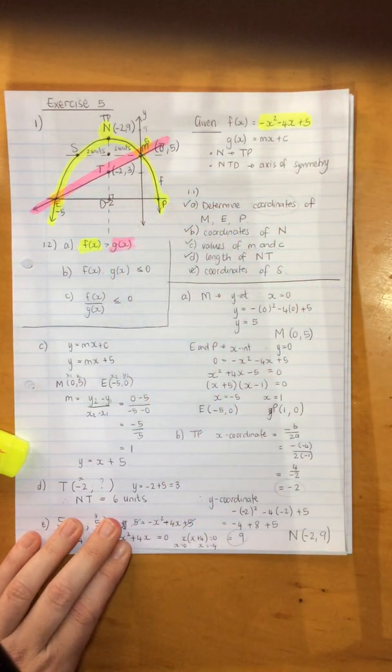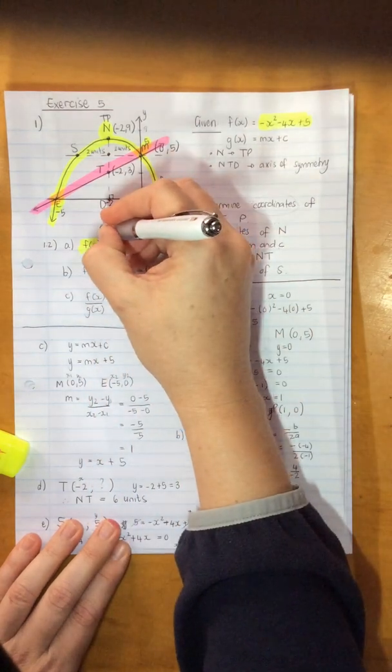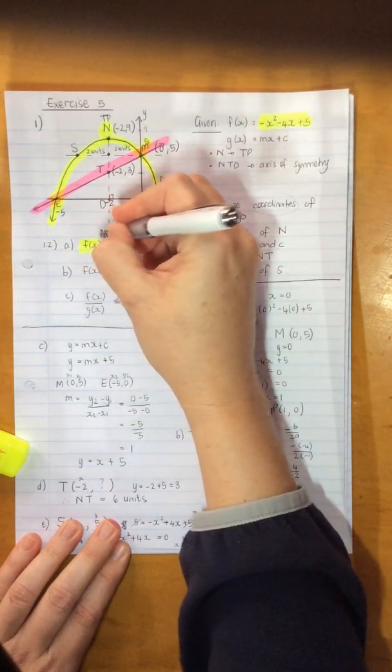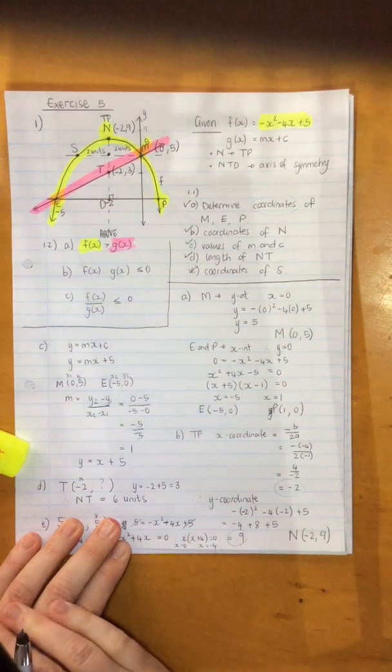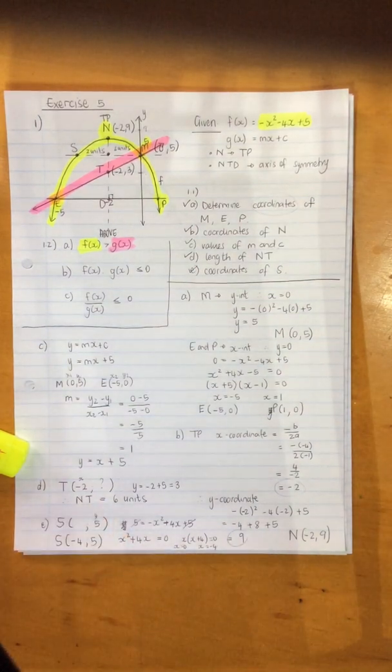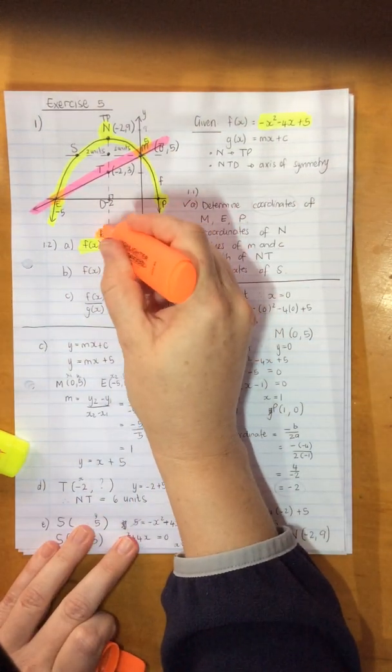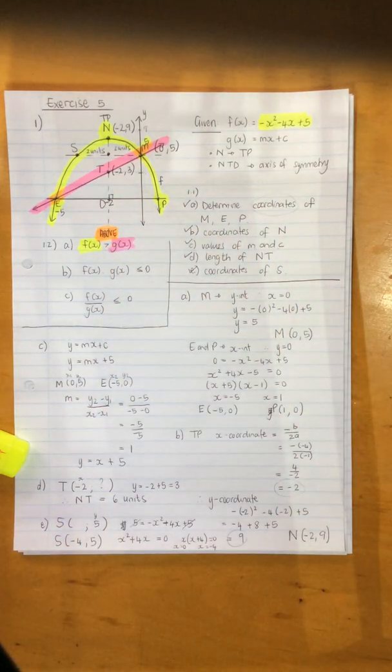Now, what does greater than mean in interpretation language? It means above. So where is yellow above pink?